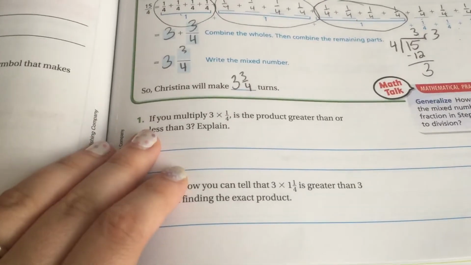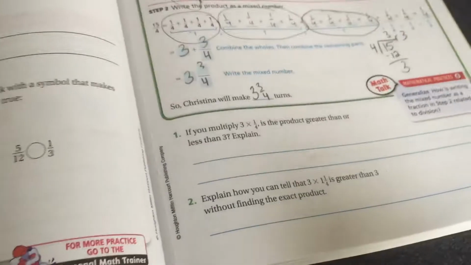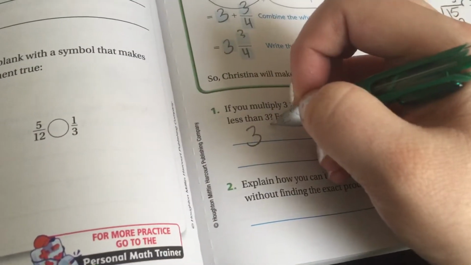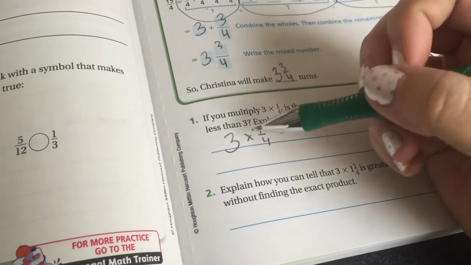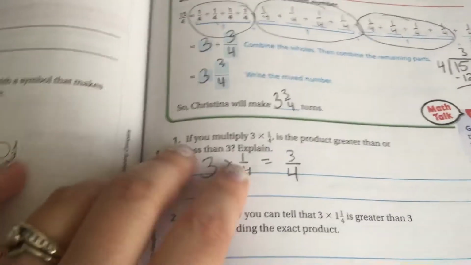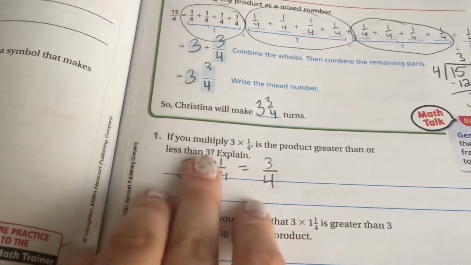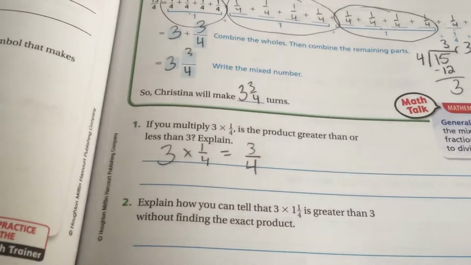If you multiply 3 times 1/4, is the product greater than or less than 3? Well, just do it and see what happens. So I got 3 times 1/4. So then I've got 3 times 1 is 3. And 1/4. So 3 times 1/4 is 3/4. Is the product greater than or less than 3 wholes? Well, it's less than, for sure, because it's much, much smaller than 3.